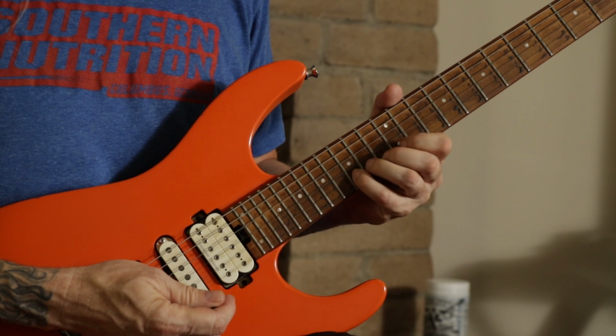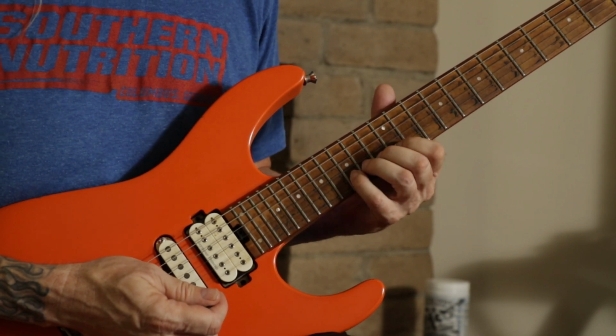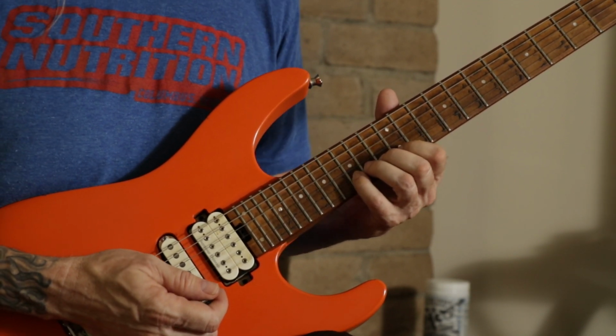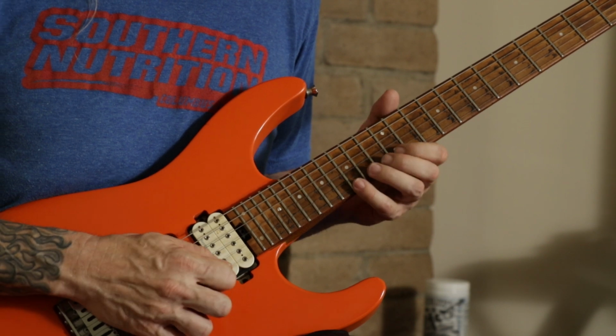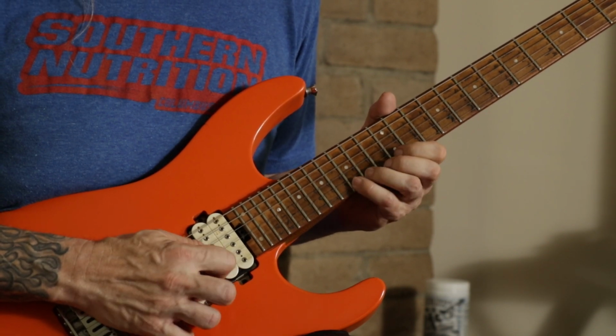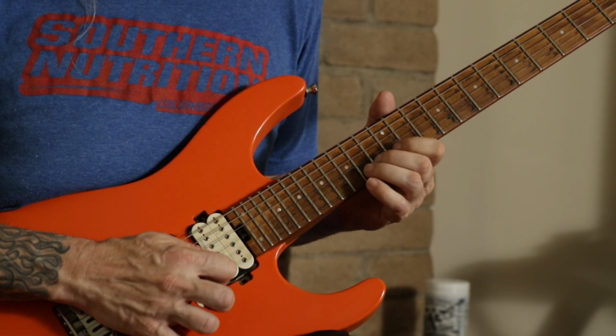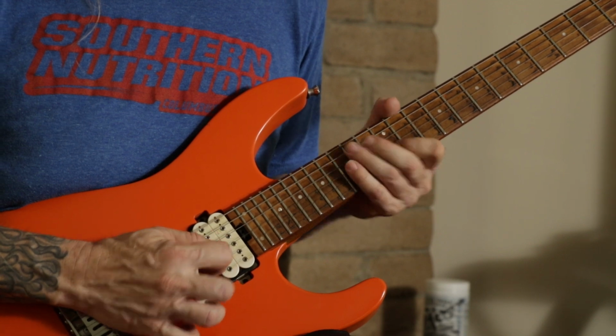So that D note I'm landing on my pinky on B15, that's the start of the next 7. 1, 2, 3, 4, 5, 6, 7.